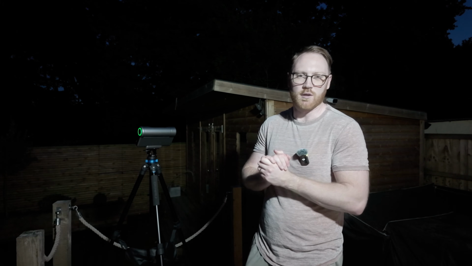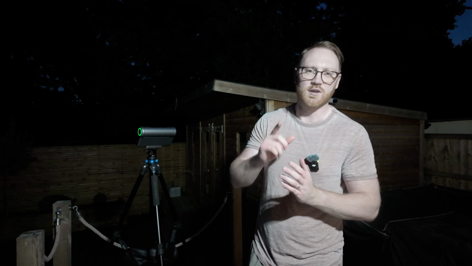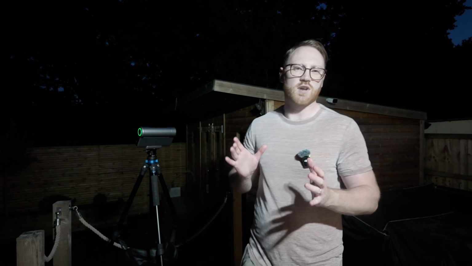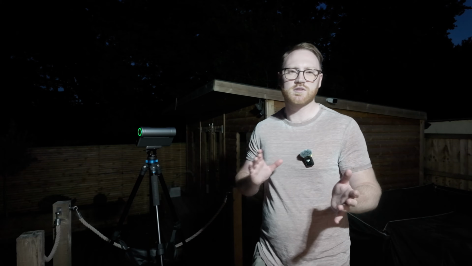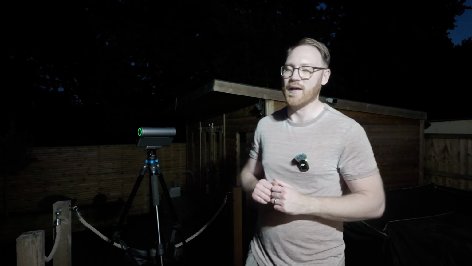So in today's video I'm going to do a very quick guide on using the Dwarf 3 for the Milky Way. I went out 2 nights ago and did a proper Milky Way shot. It's 110 exposures, around 30 seconds each, so a good amount of time. I'll show you that at the end, so you have to stick around for that.